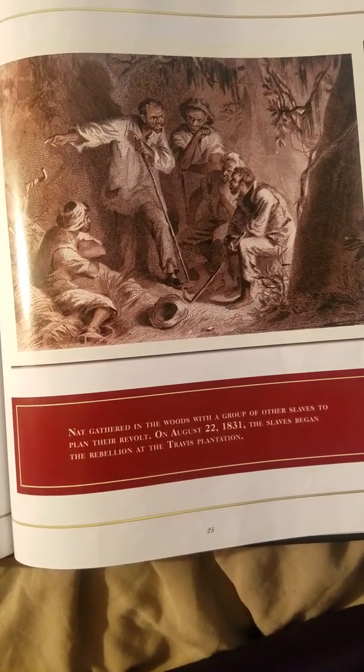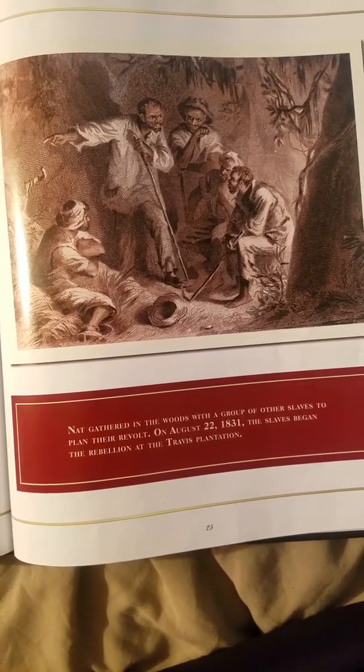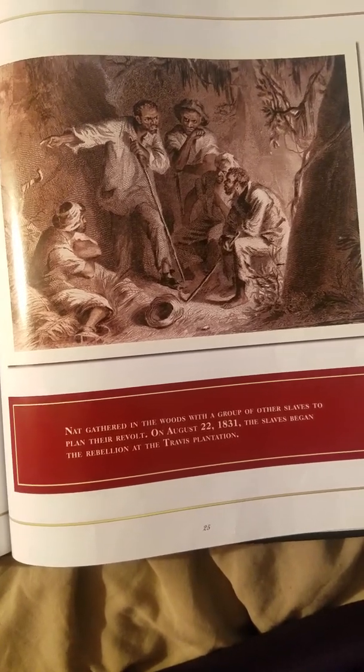No matter how terrible slavery was, what Nat and his soldiers did was wrong. No one has the right to take away the life of another human being. But slavery made these men so angry, they no longer cared about right and wrong.